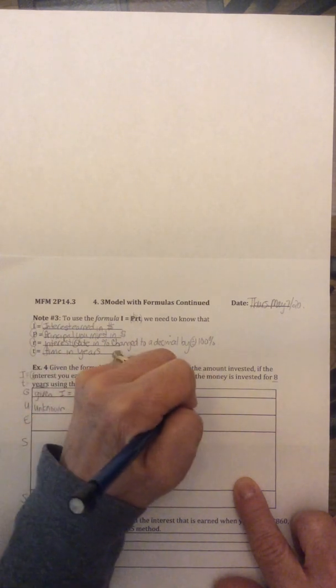But the interest, right, for I, is a value of 60. The interest rate is 2.5%. Now, we had said that for interest rate, we have to change it to a decimal by dividing by 100%.